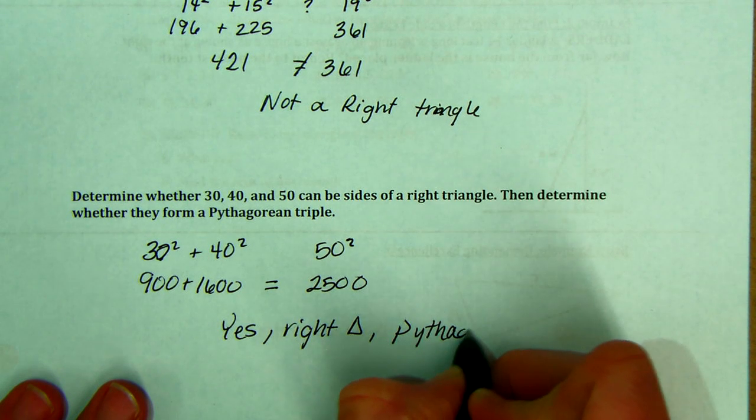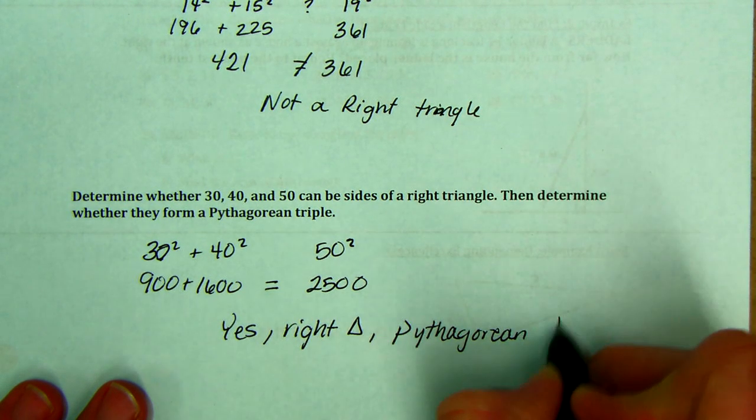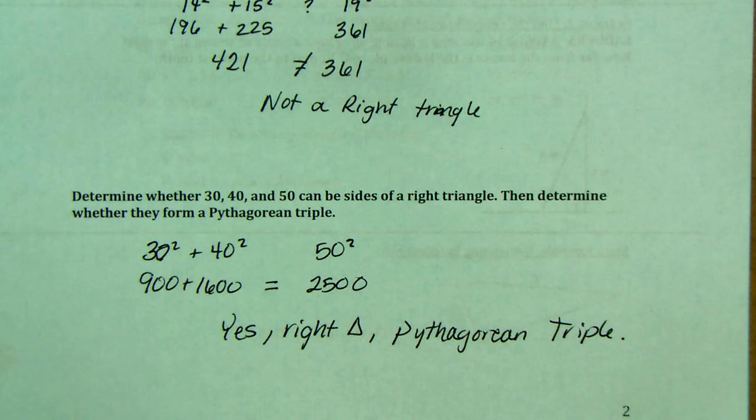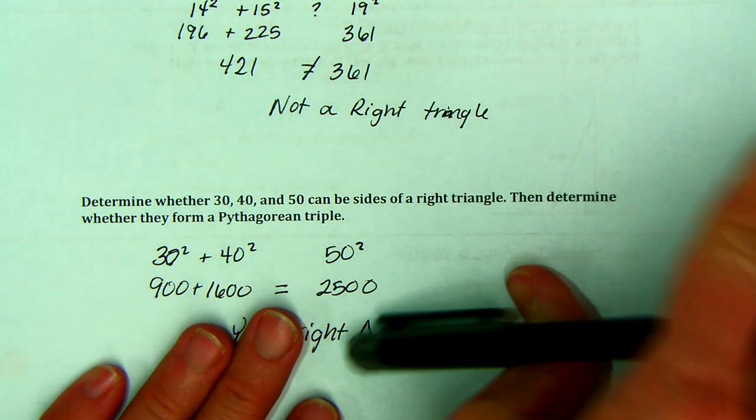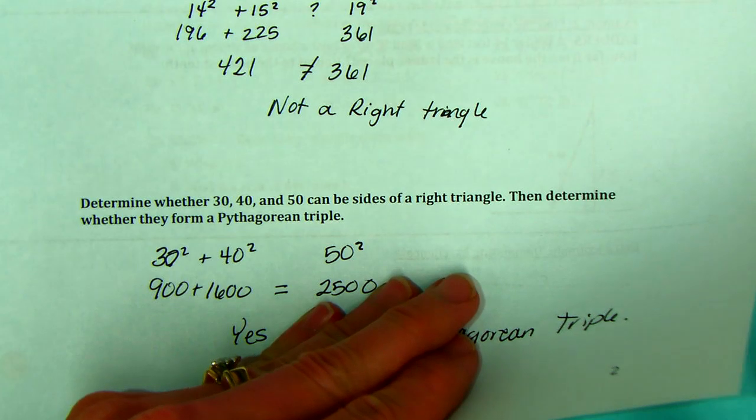So that works. Okay, let's turn it over because they're not all going to be this easy, because that would be 8th grade math. So they're going to make it a little tougher. Check this out. Okay, so here we are.